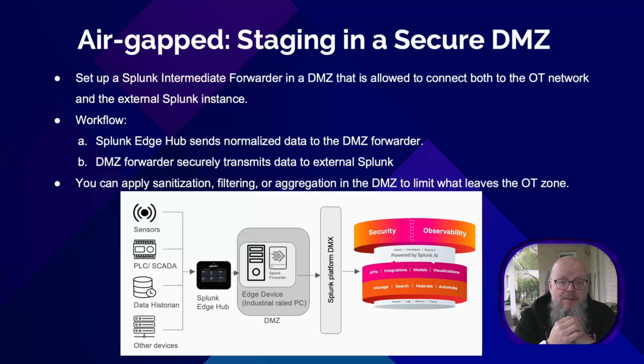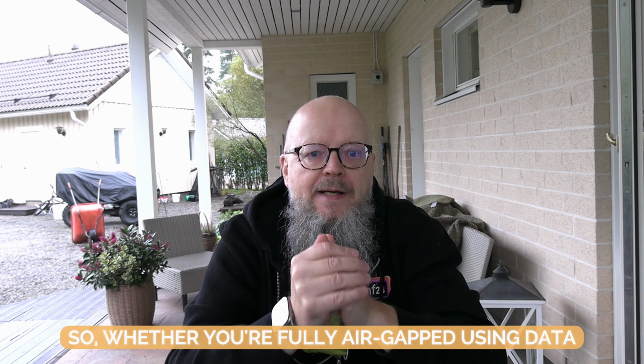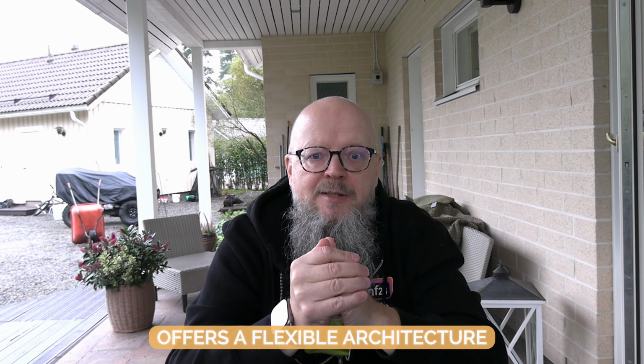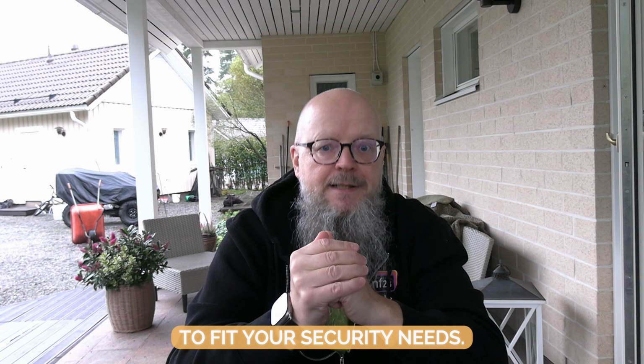The beauty of the DMZ is that it acts as a control point. You can apply extra sanitization, filtering or aggregation to the data, ensuring that only essential data leaves the OT zone. So, whether you're fully air-gapped, using a data diode, or a DMZ, Splunk offers a flexible architecture to fit your security needs.